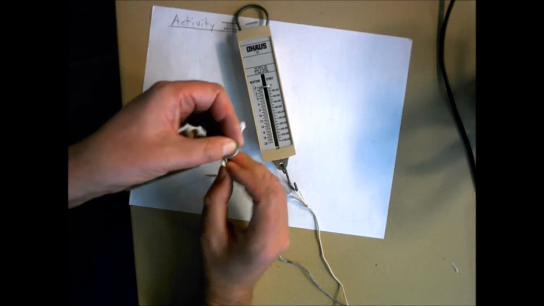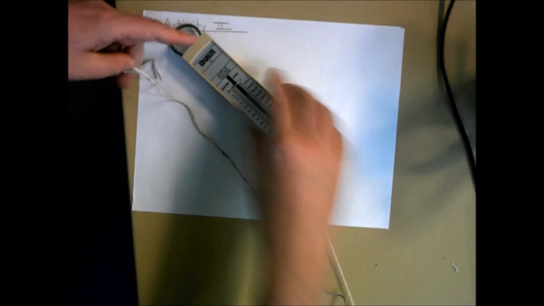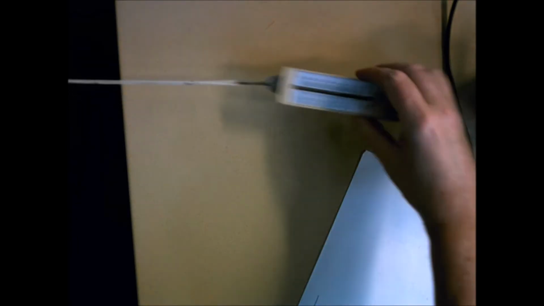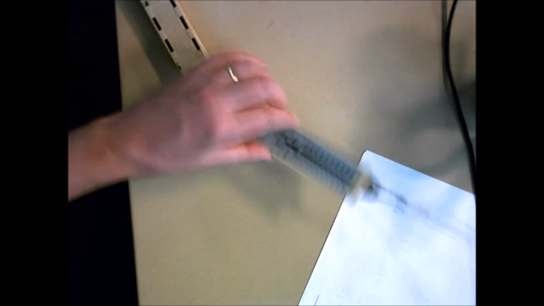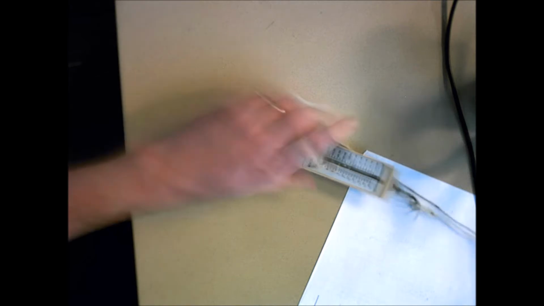Put this in here. So I don't know if you can, so you're going to have it laid out like this. This one's going to pull this way, and these two are going to pull in the opposite direction. I've got 2 strings. They're fairly long. You have to keep them parallel. So that's how you're going to set up your spring scales.